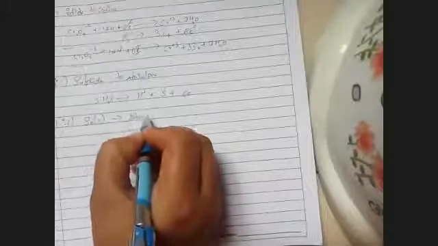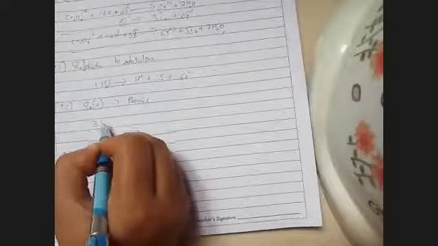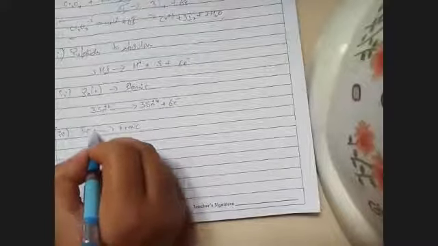Stannous, Sn2+, stannous to stannic. So I'll write the second one. Sn plus 2 gives rise to Sn plus 4 plus 2 electrons. Then ferrous to ferric.